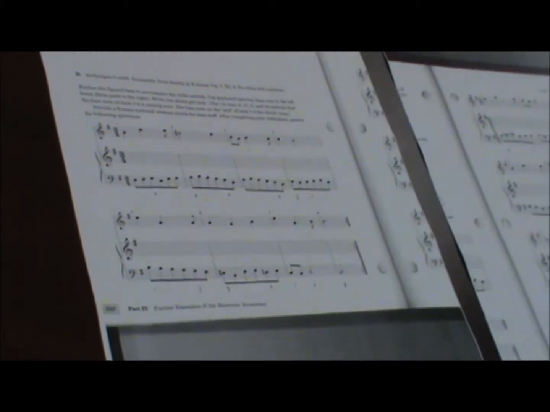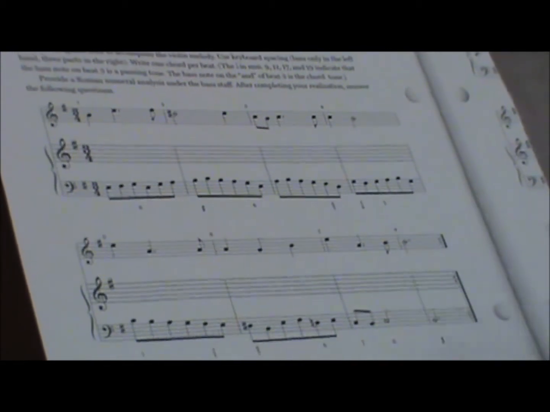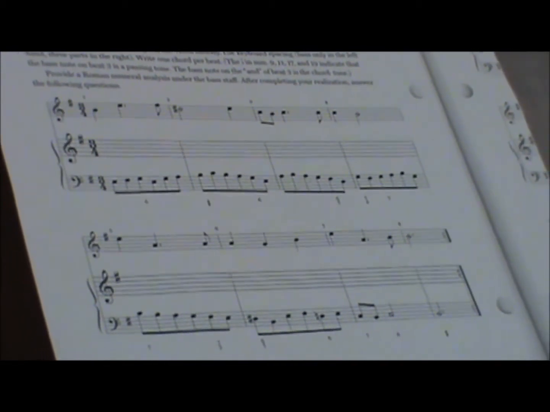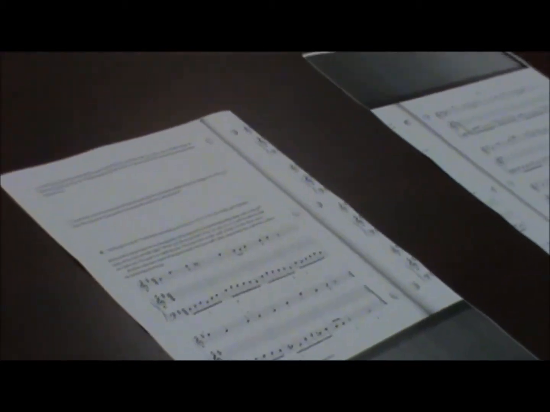That makes it two-part just in and of itself. Visual cues are helpful there. So it's binary in form because it's two reprises, two repeated chunks of music. The other thing it does, the main thing I'm using it for here, is so that you also have experience writing some secondary dominants. There are quite a few in here. There's some in the context of descending fifth sequences.